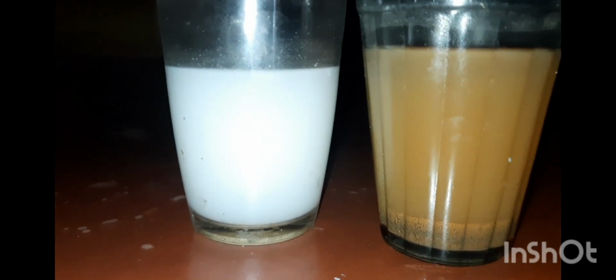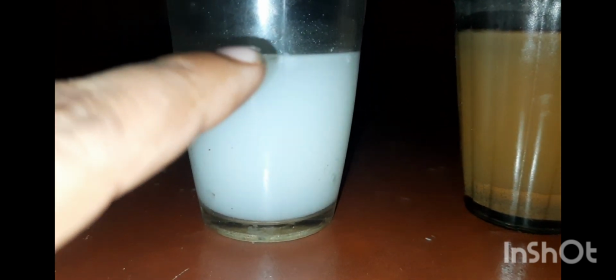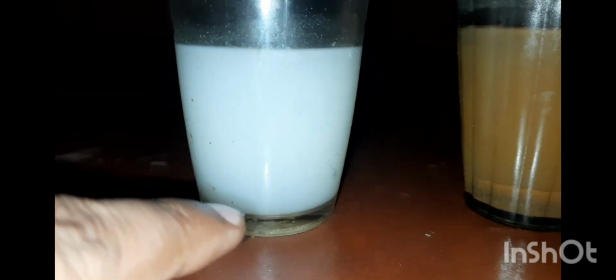Why is this so? Because in colloidal solution, the particle size is very small, so it scatters a huge amount of light.